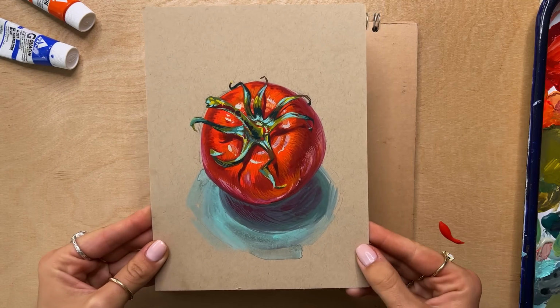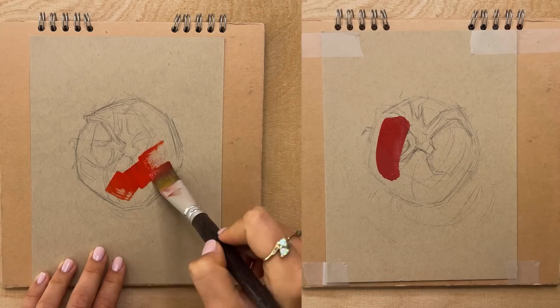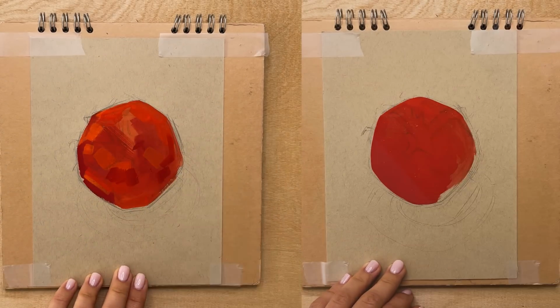And there we are. Our two painting studies are complete, but here's a quick recap of both developing side by side.